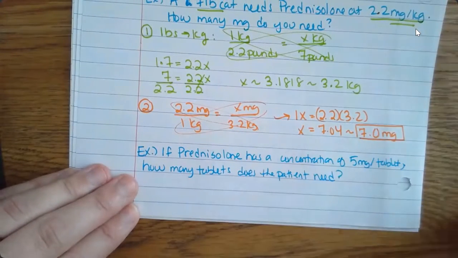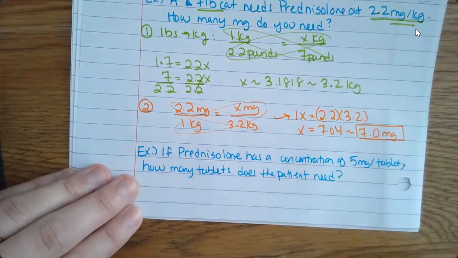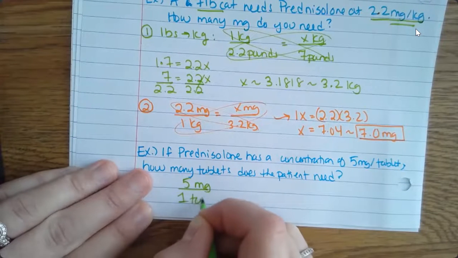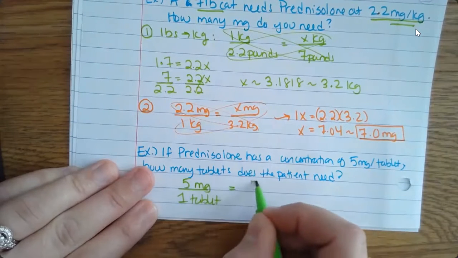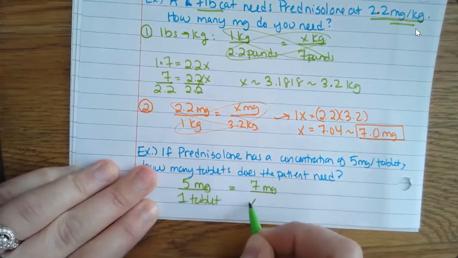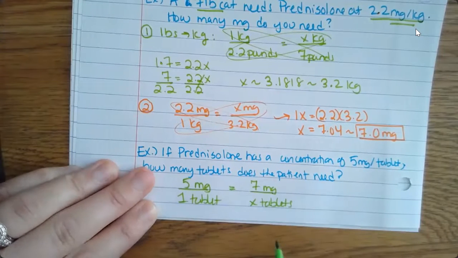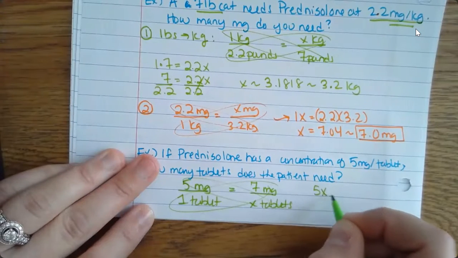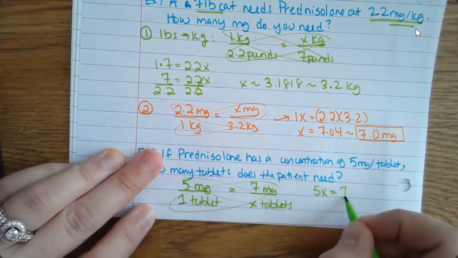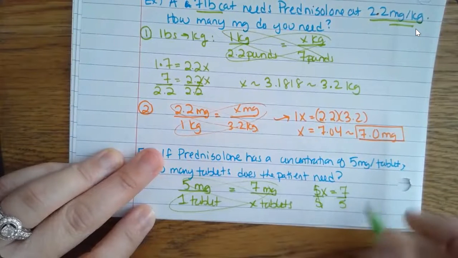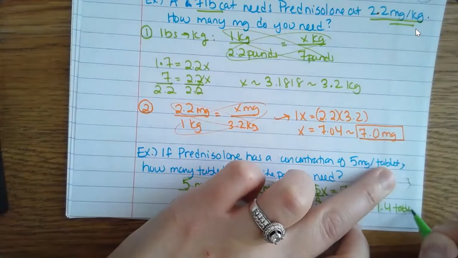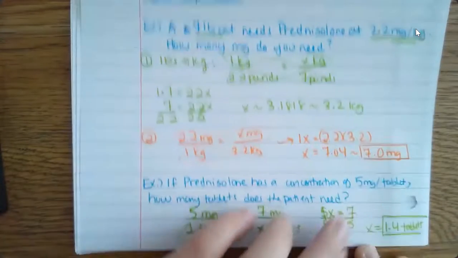So we know that the patient needs 7 milligrams. My tablets are in 5 milligrams per tablet. So I start with the known, right? I know that it's 5 milligrams for 1 tablet. And we know that we need 7 milligrams. And we would like to know, well, how many tablets would this be? So we cross multiply. We get 5 times x equals 1 times 7 is 7. And we divide both sides by 5. Now, when you divide by 5, you get 1.4. So the exact answer is 1.4 tablets would be correct.